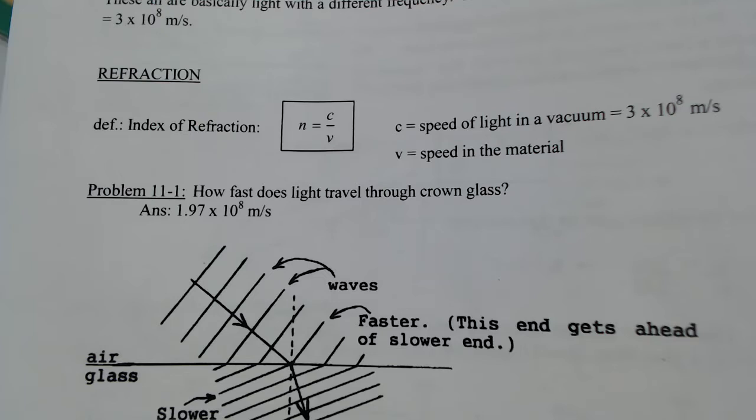Any sort of matter is made up of atoms that are full of electrically charged particles, positive nucleus, negative electrons swarming around the nucleus, and those charges create electric and magnetic fields, okay? And light is made up of electric and magnetic fields, which will interact with the charged particles that it's moving among, and the effect is to slow it down.